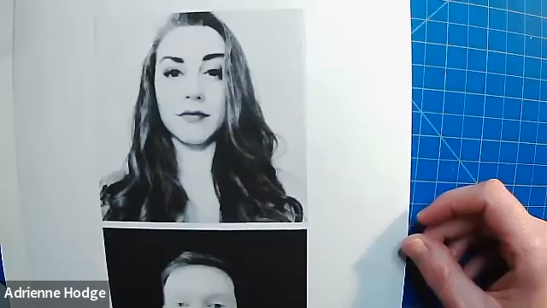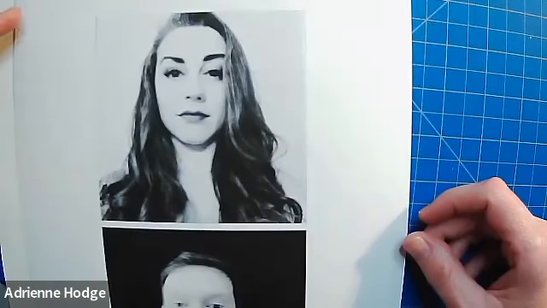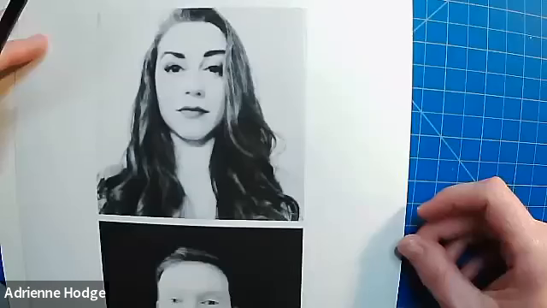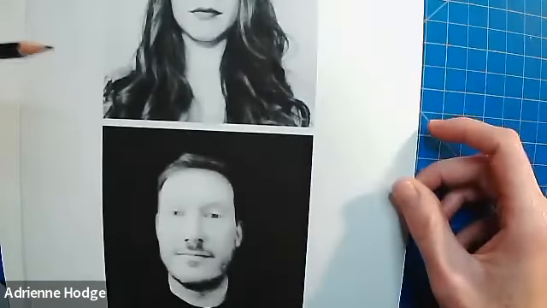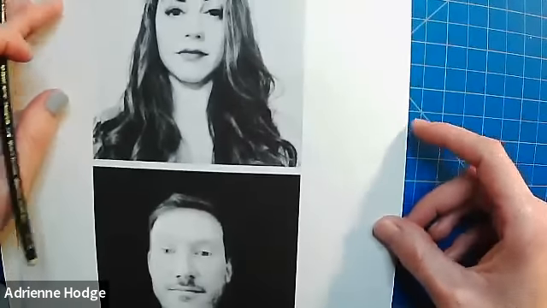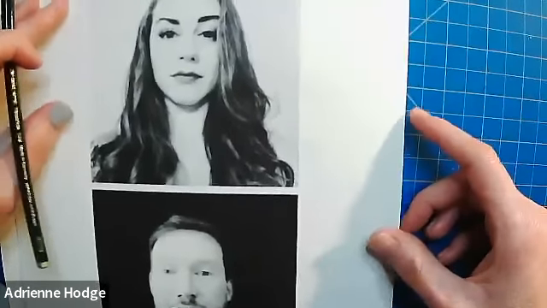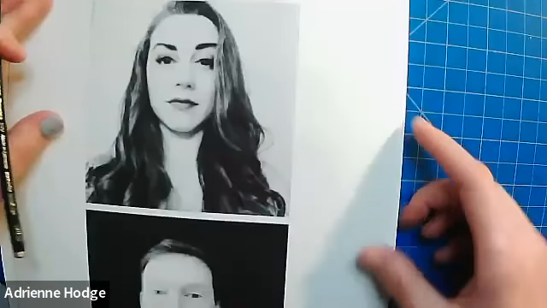If you can't see the top of the head, then you're going to have to imagine where the top of the head is, and that could get tricky. If you have a printout of these photos, that would be even better, and then we can draw directly on top of the photographs, because I'm probably going to draw on top of these photographs as I go.